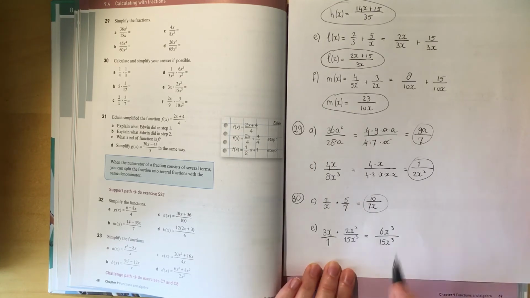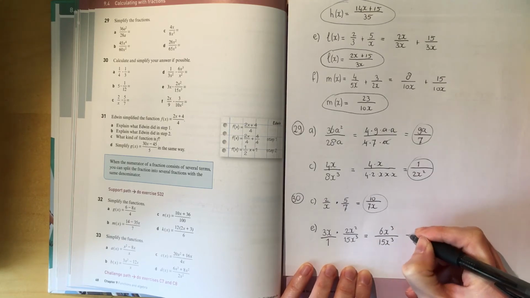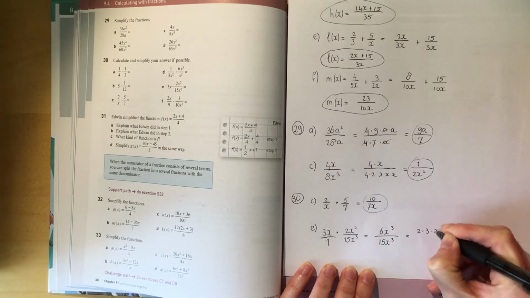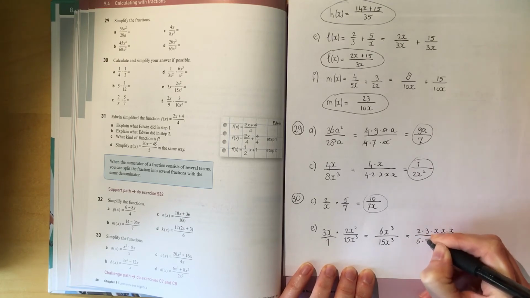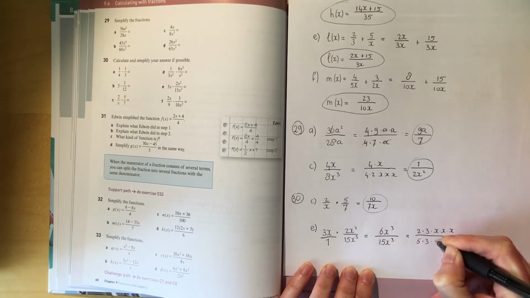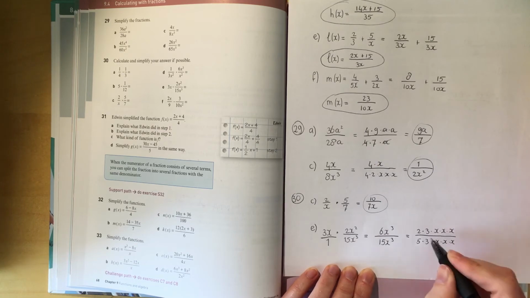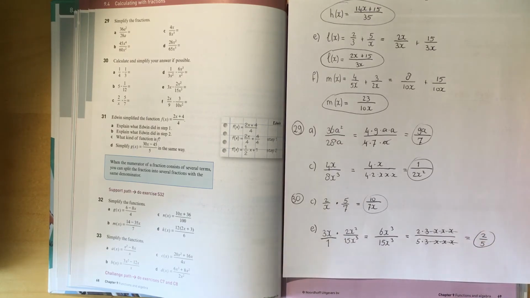Now I can simplify, just like we did in the previous exercise. In 6 and in 15 I can find a factor of 3. So 6 I can write as 2 times 3 times x times x times x. And in the bottom I can write 15 as 5 times 3 times x times x times x. Alright, now we can definitely divide by x to the power of 3, both in the numerator and the denominator, and also by the factor of 3. So all of this goes away, and the simplified version is just 2 over 5.